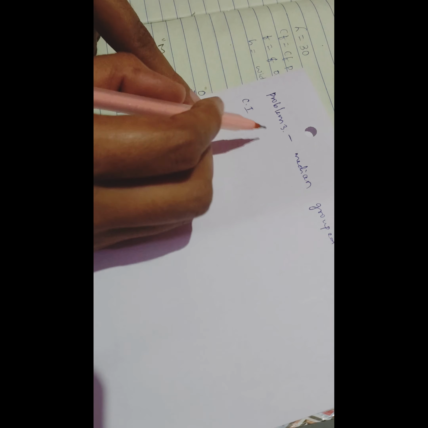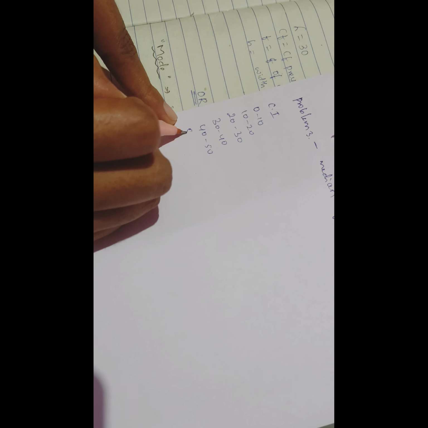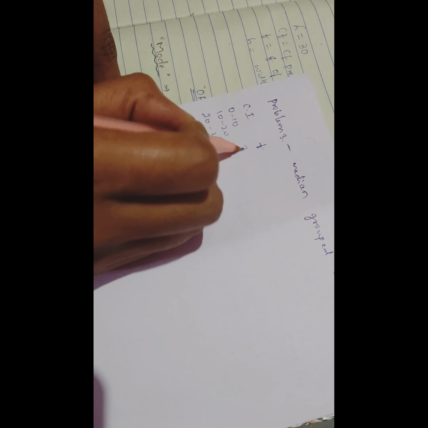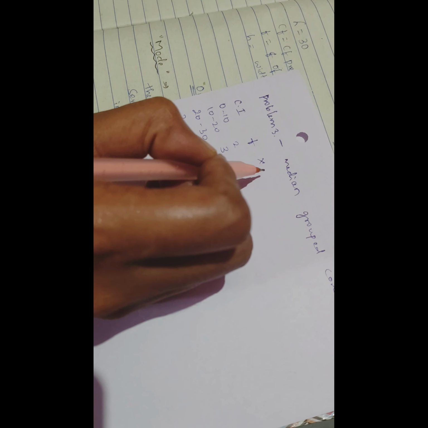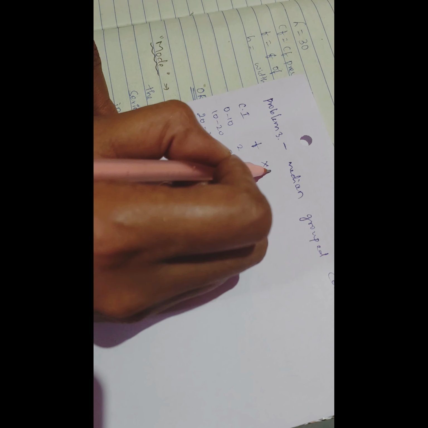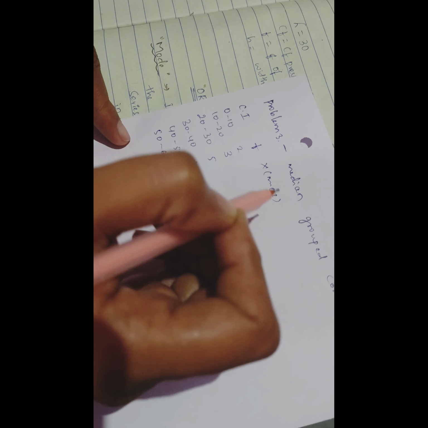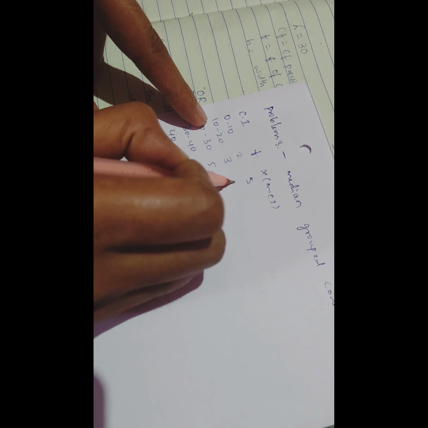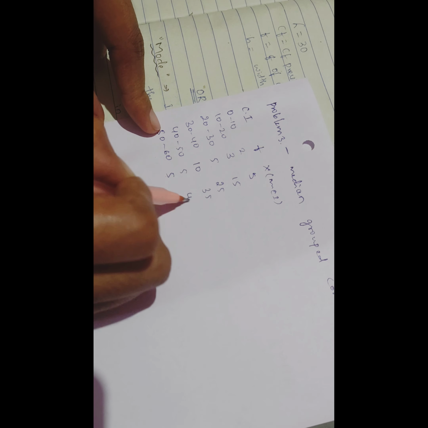The data we have given here is CI, which is nothing but class interval: 0 to 10, 10 to 20, 20 to 30, 30 to 40, 40 to 50 and 50 to 60. The frequencies they have given are 2, 3, 5, 10, 5 and 5. We know how to calculate X. In the last class we discussed that X is the middle value of the class interval. So for 0 to 10, the middle value will be 5, next 15, 25, 35, 45, 55.